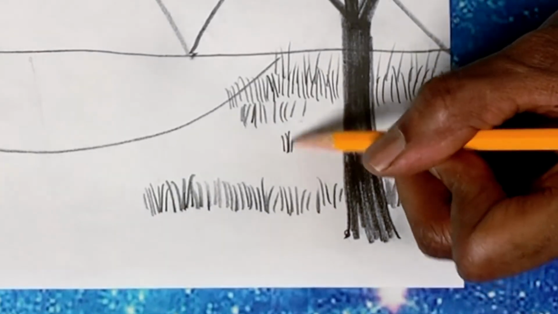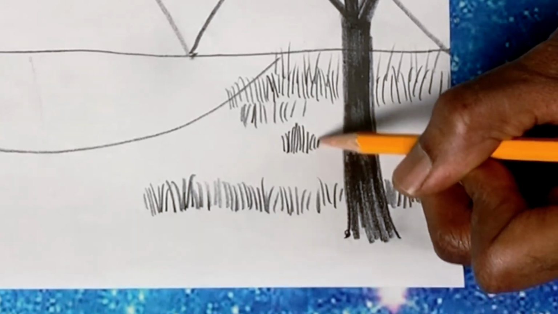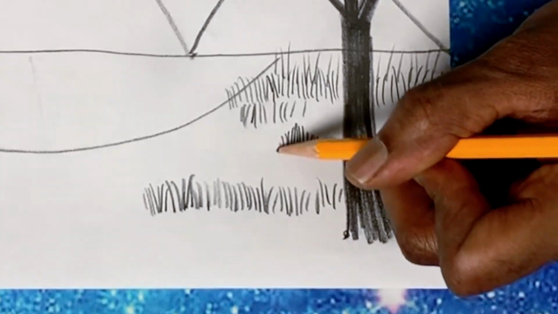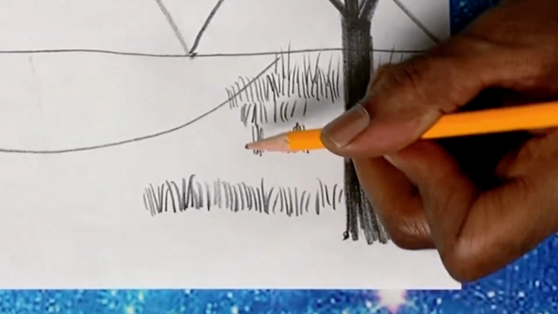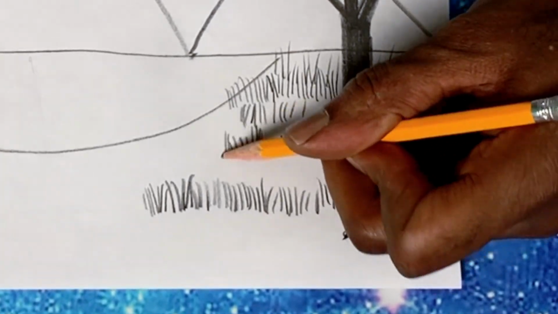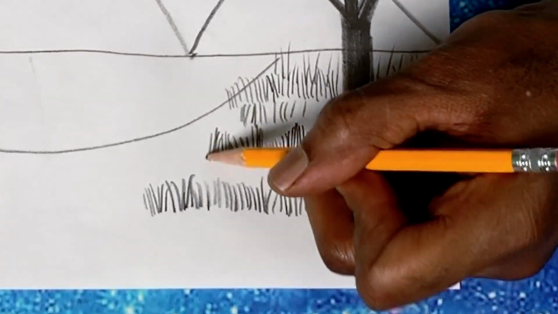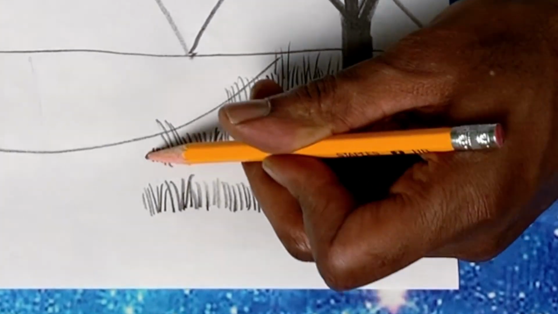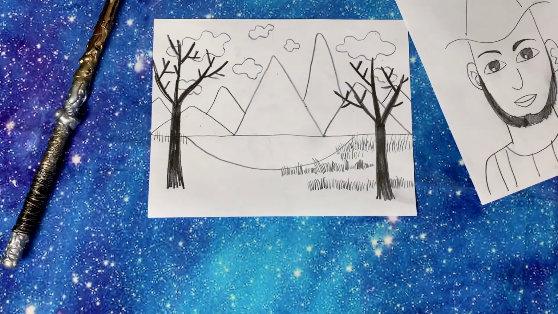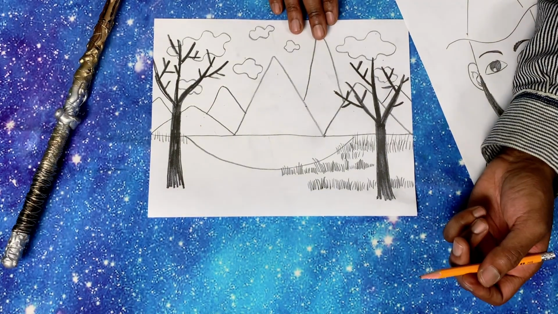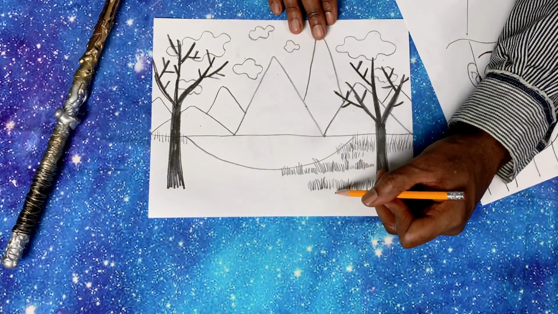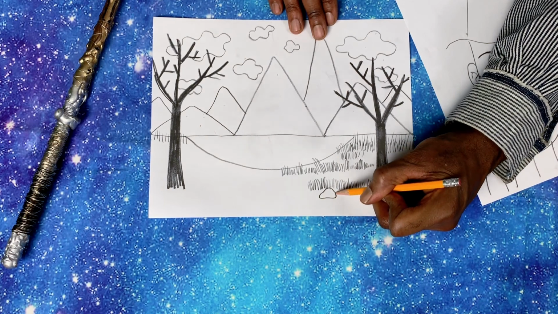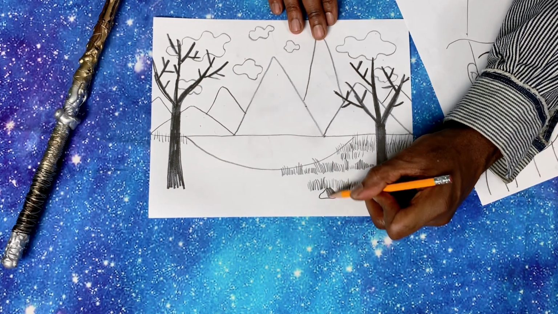I also make it different sizes. Some of my lines are small, and some of them are bigger because the grass grows different sizes. Nobody has mowed the lawn, so sometimes the grass is long and tall, and sometimes it's baby grass that's still growing. What else would you find on the ground? Oh, yes? Maybe some rocks? Okay, let's draw some rocks.